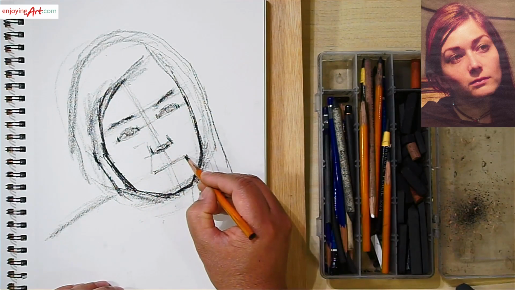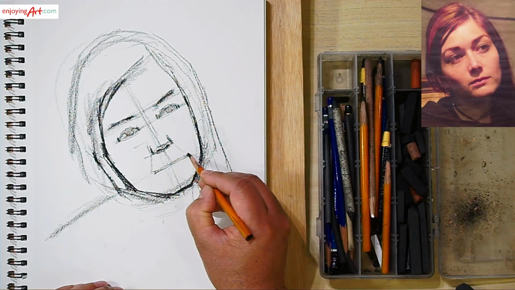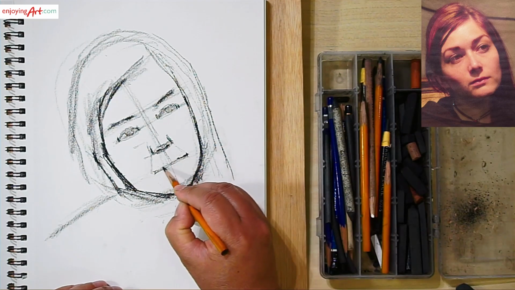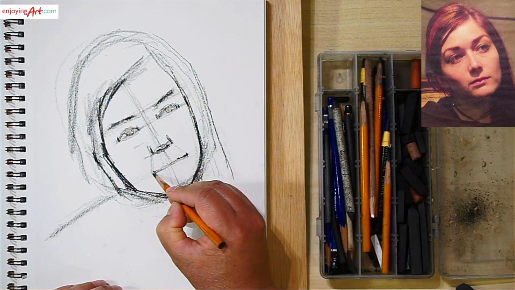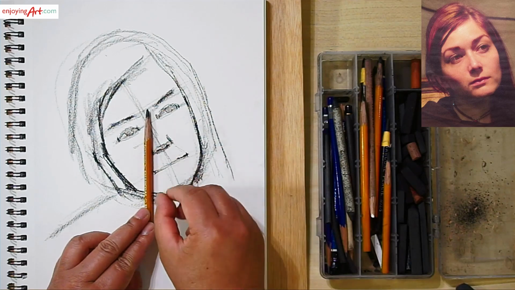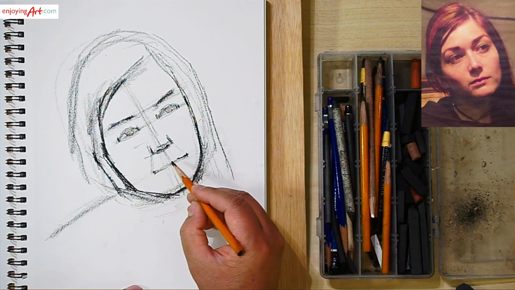Now from here coming over there, this kind of angle, and it looks like right here, right? This is the corner of the mouth, and on this side, yeah, about straight down. If you do a vertical like this, straight down from the corner of the nose, this is the corner of the mouth.